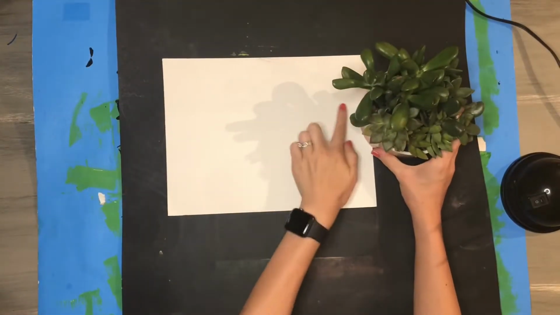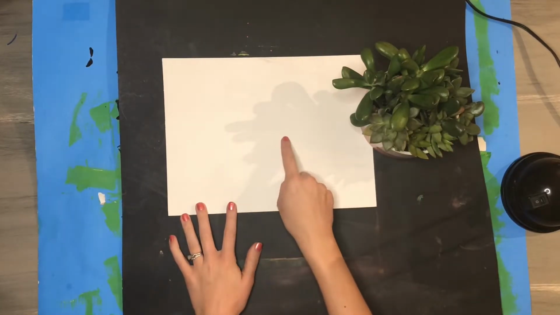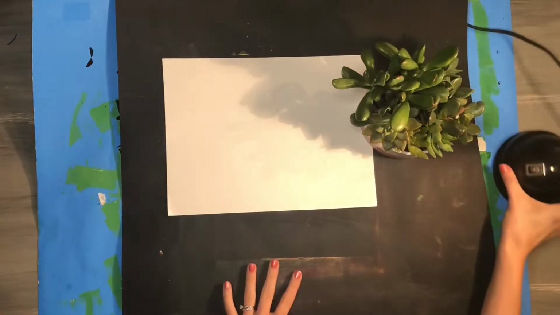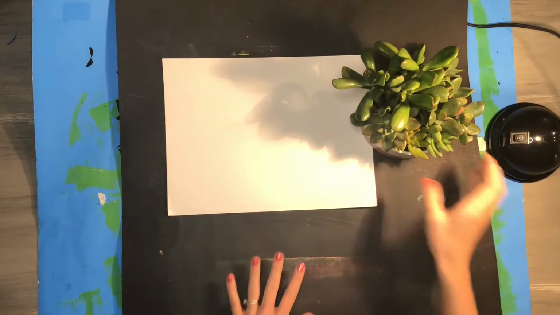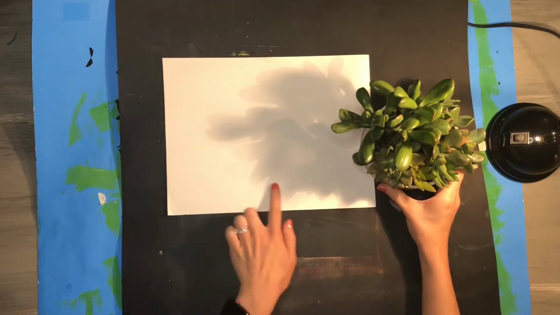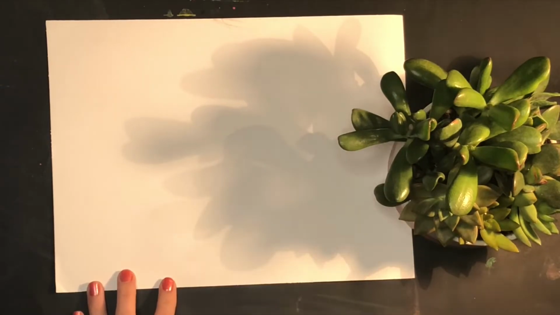I can already see a shadow being casted onto my paper from my succulents because I have a light source above me, but I'm going to make those shadows a little darker by using my lamp, and I'm going to turn that on and point it behind my succulents so that way my plants cast that nice shadow onto my paper. I can see those nice clear shadows. I can see that there are two different shadows being casted, some lighter and some darker shadows.